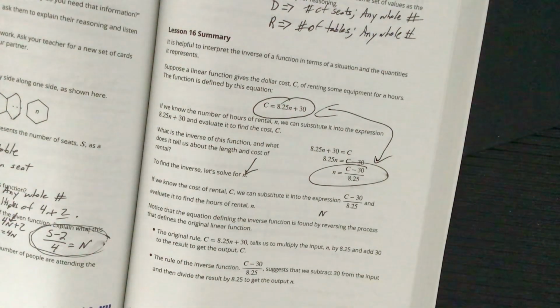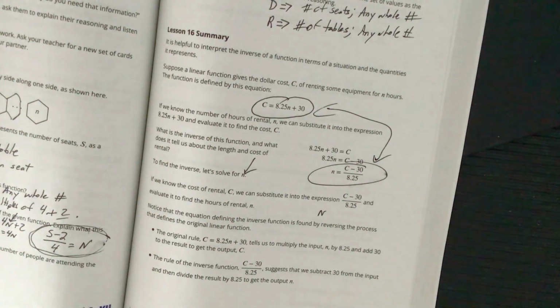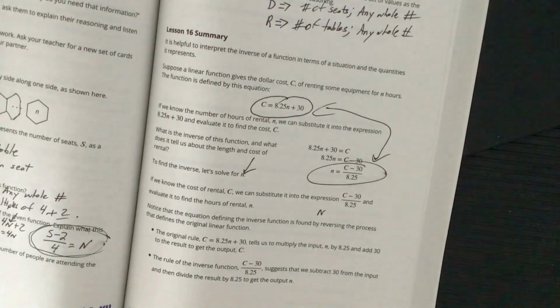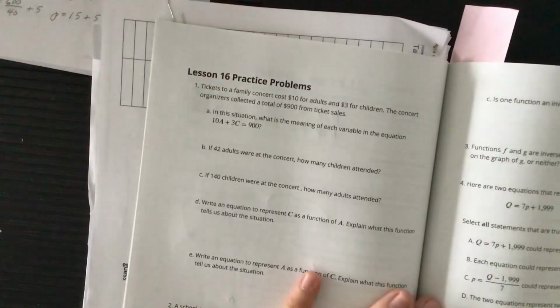Solve for the opposite variable. Again, getting a little more complex than we had yesterday was just one function. These have 2. Multiply and then plus 30. So we gotta get rid of that 30 and then divide it. So it's not as simple as just the opposite operation when you have more than one, because the order is important when you do these.